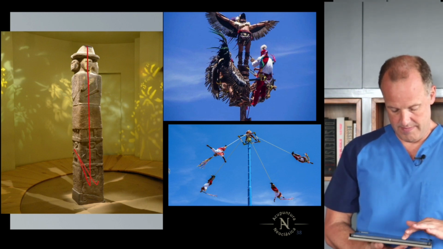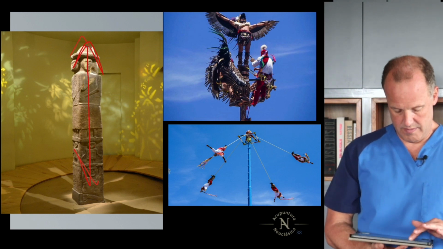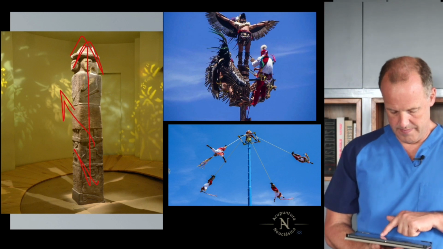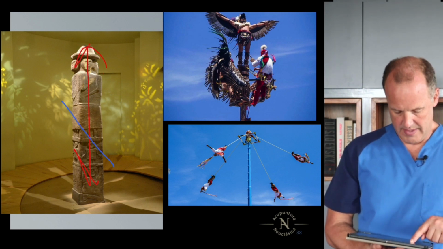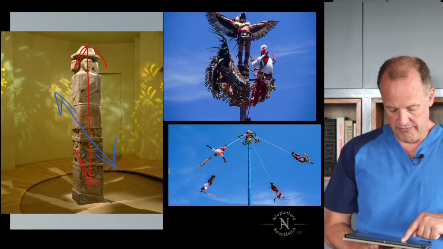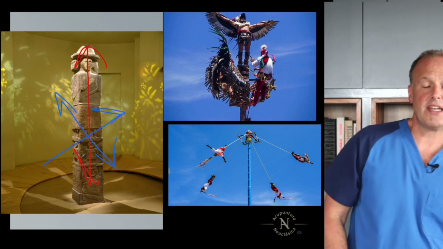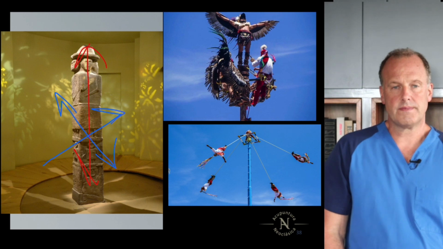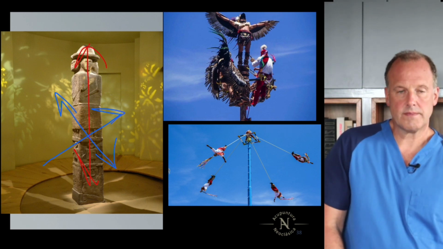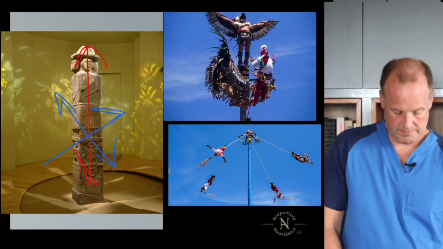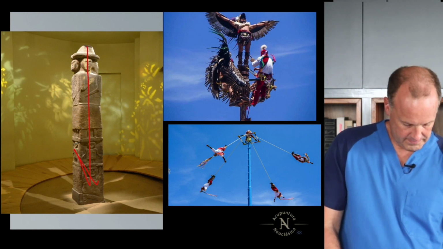And here we have these 4 directions with heaven and earth.